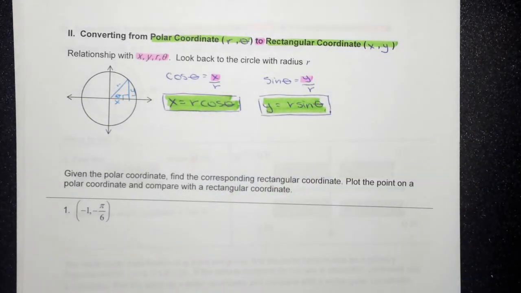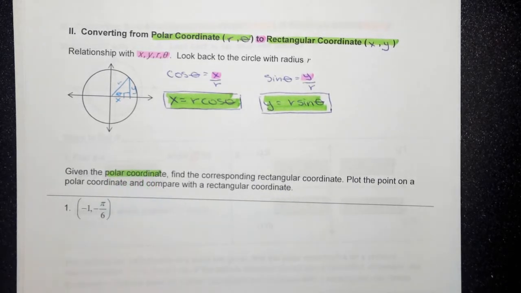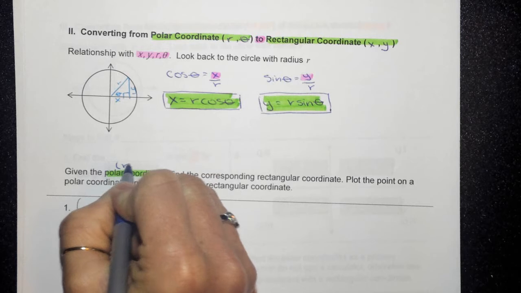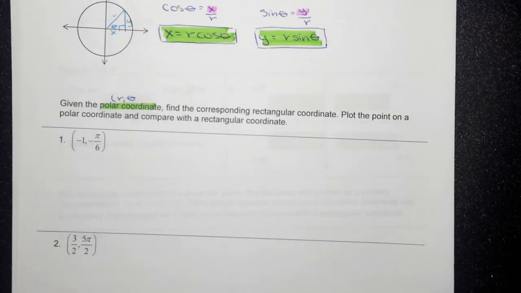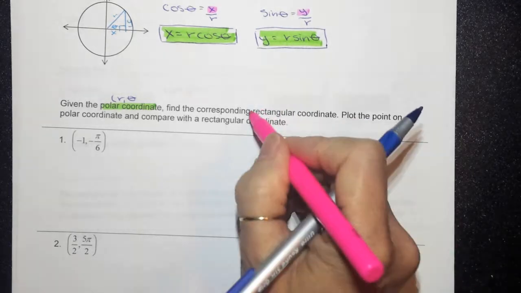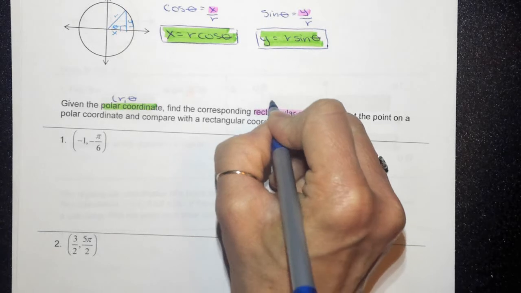So in our examples, what we will be given is a polar coordinate, which is going to be r theta, and we will find the corresponding rectangular coordinate, which will be in the form of xy.